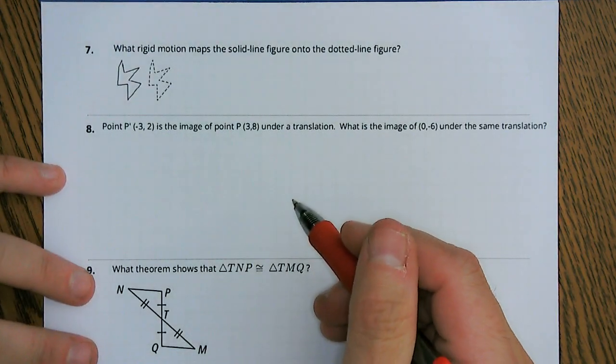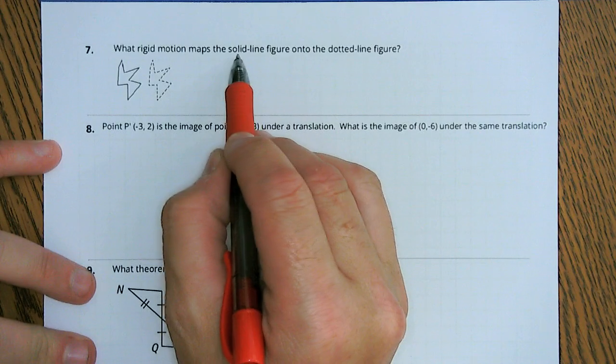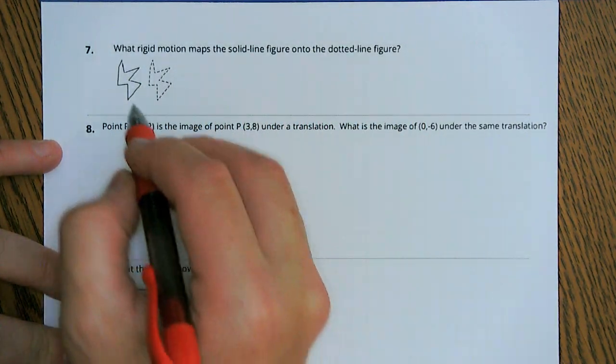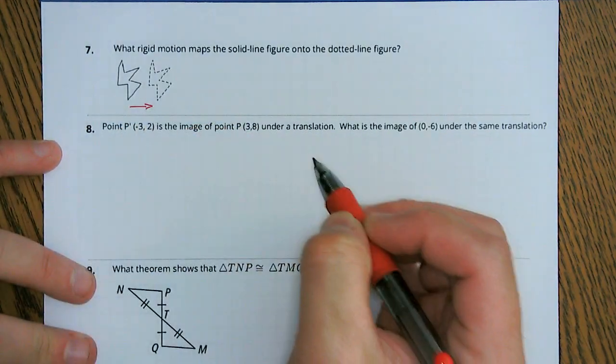All right, let's take a look at page 3. What rigid motion maps the solid line figure onto the dotted line figure? So we're going from here to there.